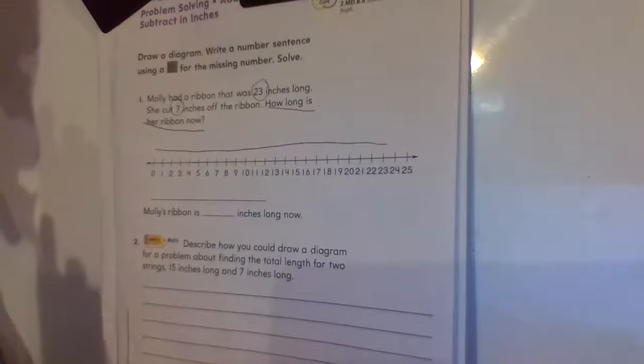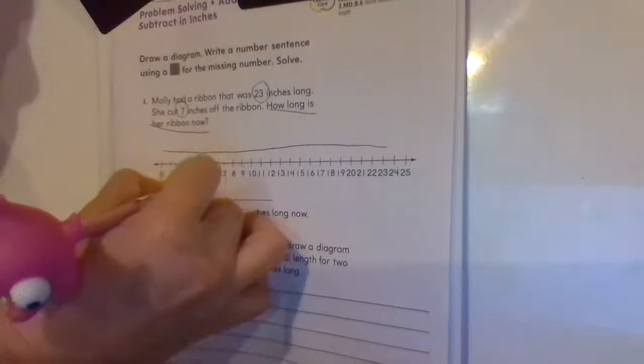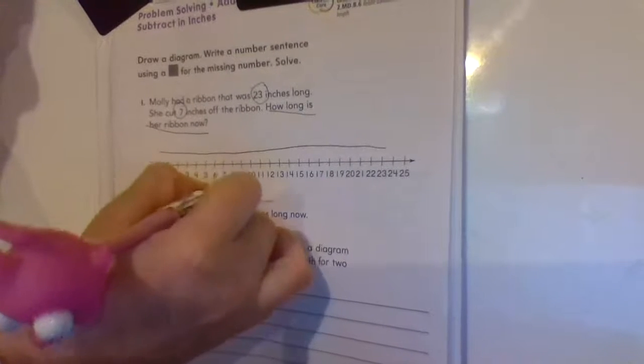Now Molly started with this string that was 23 inches long, and she cut 7 inches off, so she takes 7 inches away. So are we going to add or subtract on this problem? Very good, we're going to subtract. So it's going to be 23 minus 7 equals box. We're not sure what that equals yet.